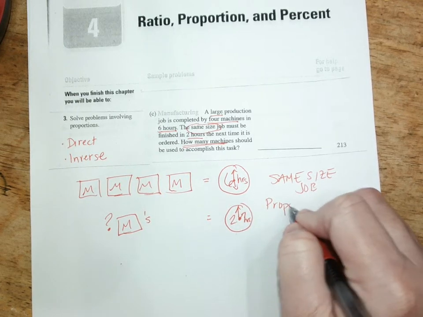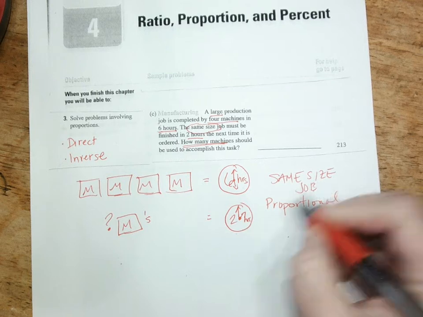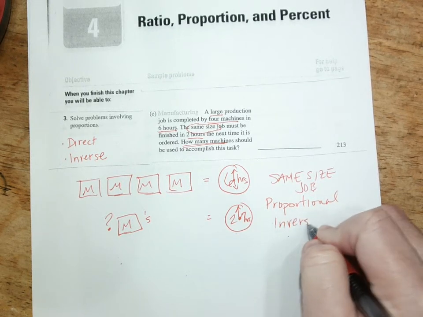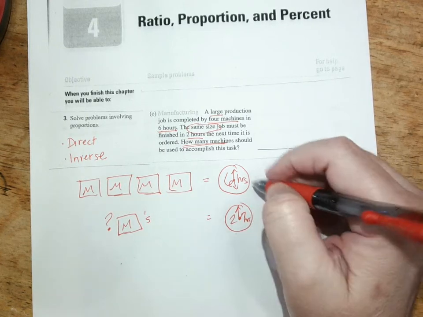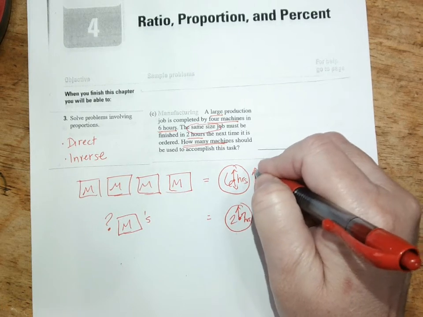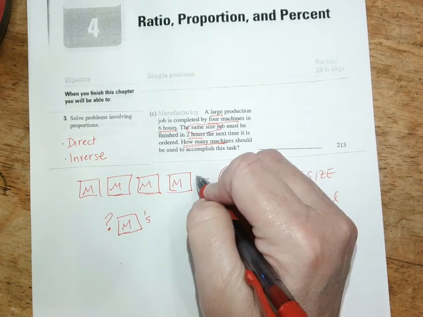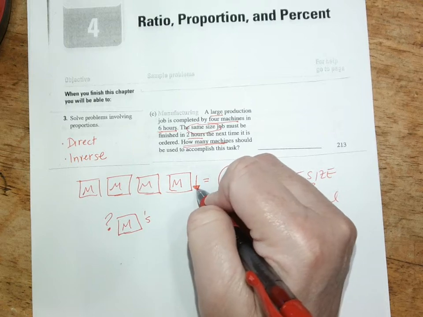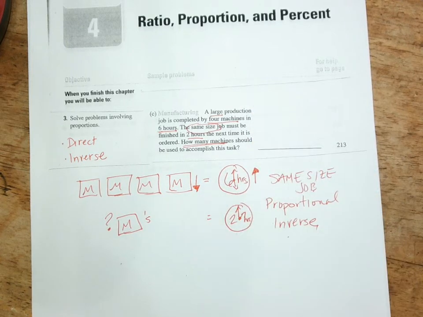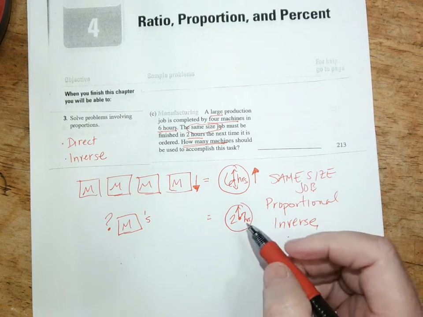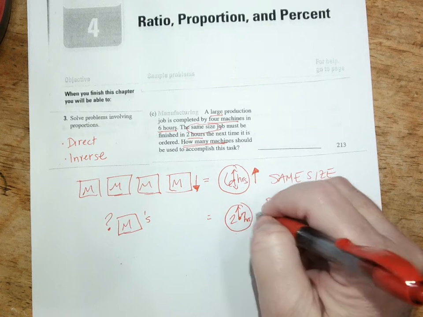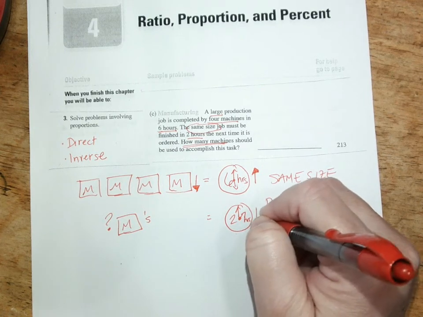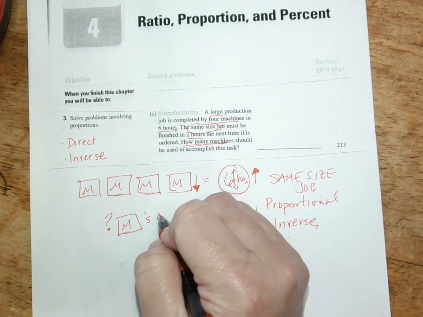So this is that inverse proportion where if one goes up, the other goes down. So in this instance, if the time increases, the number of machines is going to decrease. So if we did this job in 12 hours, that means we probably don't have as many machines. So in that same sense, if we do the job in less time, that's going to mean that we have more machines.